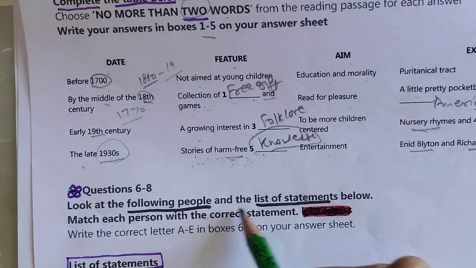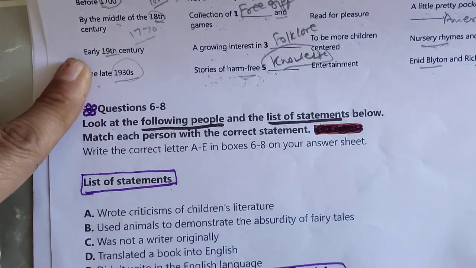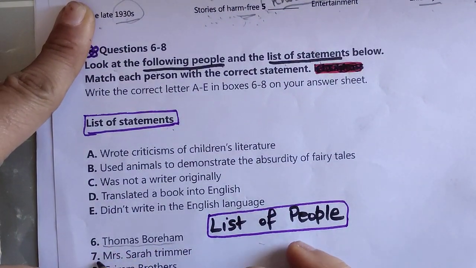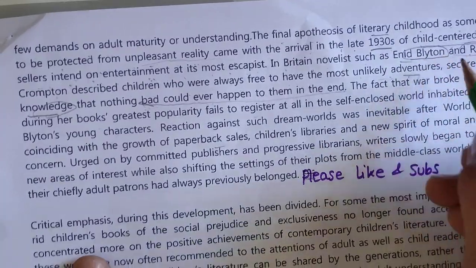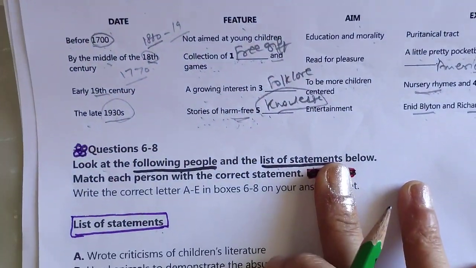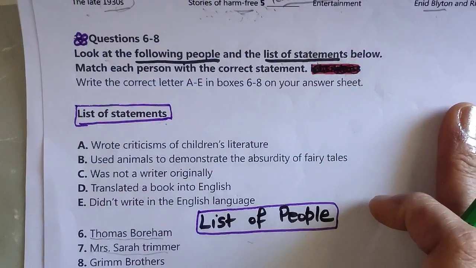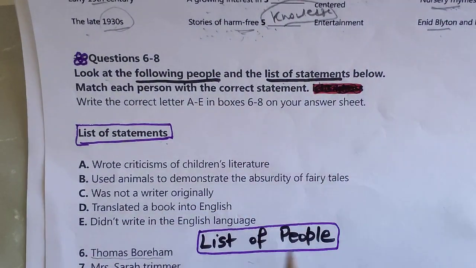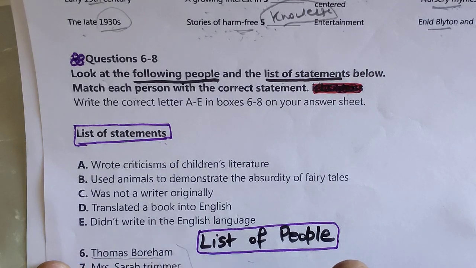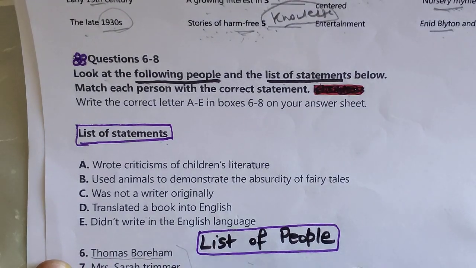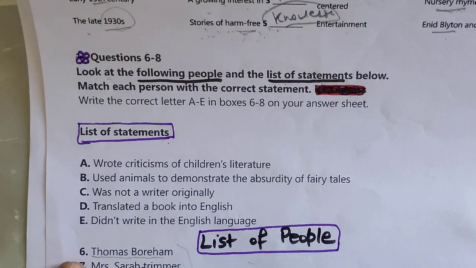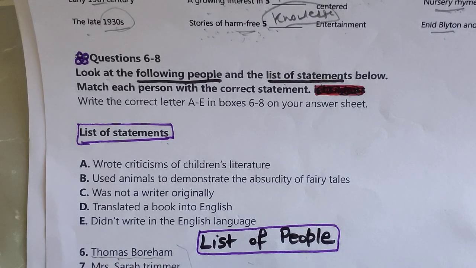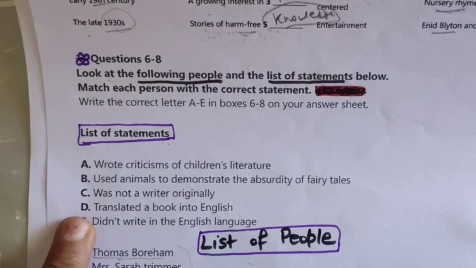Look at the following people and list of statements. So these are the list of people. As we know, whenever we have a list of people side by side, we should underline. When we were looking at the first type of question, underlining the person's name is the good thing to do. It will be difficult if I look from the first passage, but person's name we can easily find: Thomas, Mrs. Sarah and Grimm brothers.